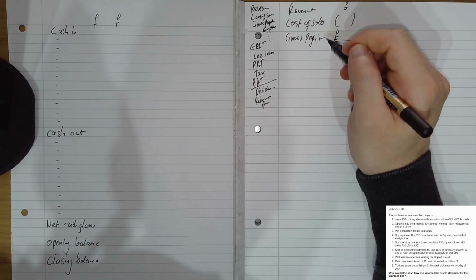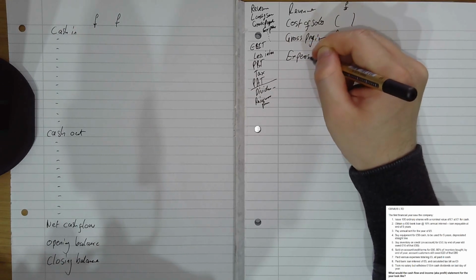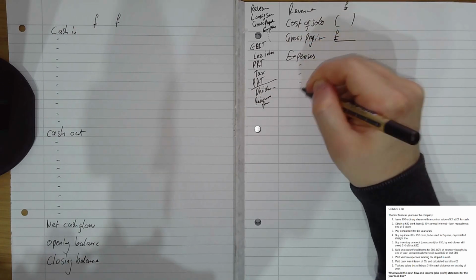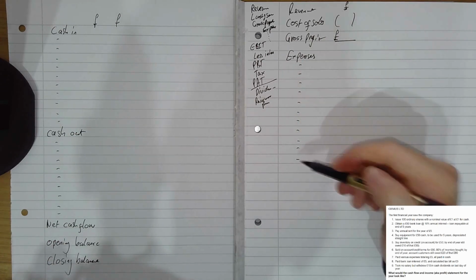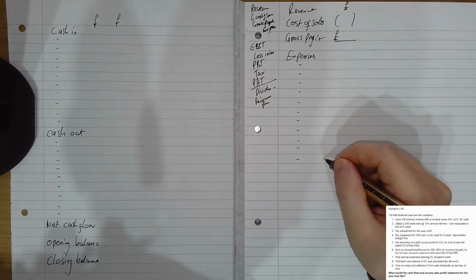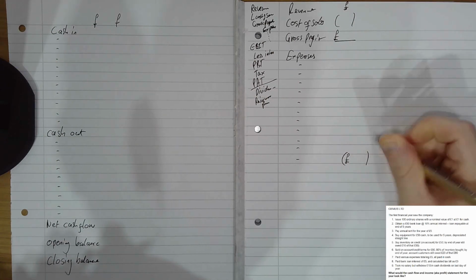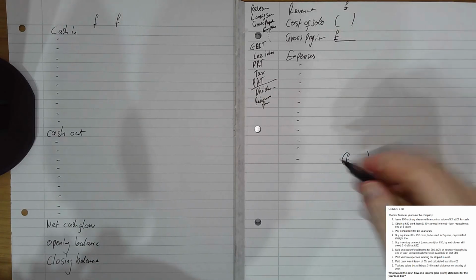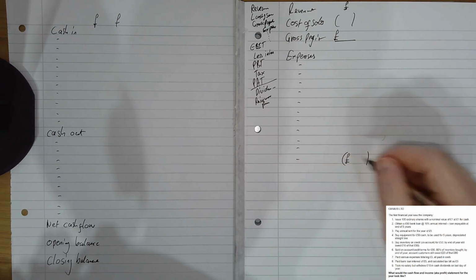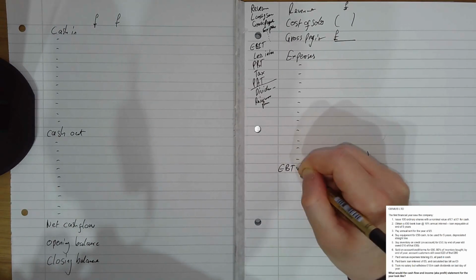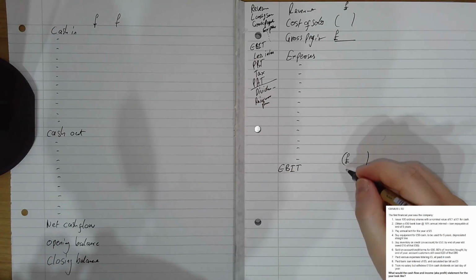And then I'm going to have all my expenses, and that's going to be a long list of items. This is going to form the majority of the income statement. And then the total of that, I'm going to subtract from the gross profit, and that's going to give me, what's that going to give me? It's going to give me my earnings before interest and tax. EBIT. Okay, earnings before interest and tax.